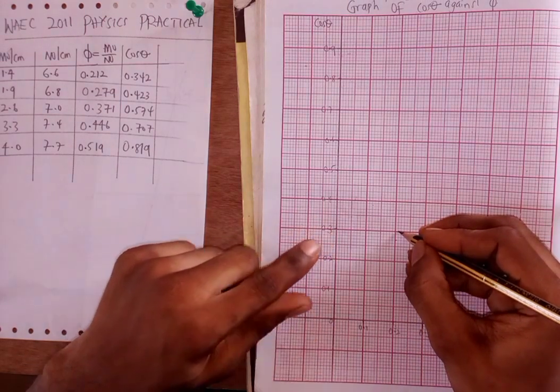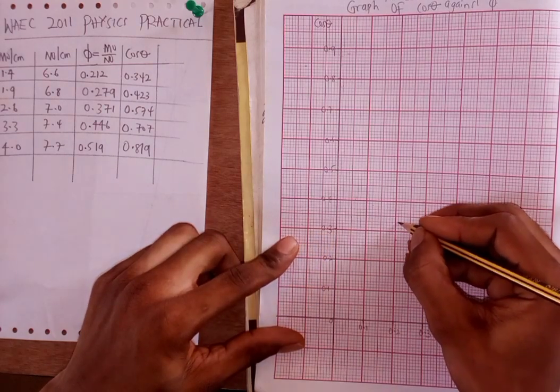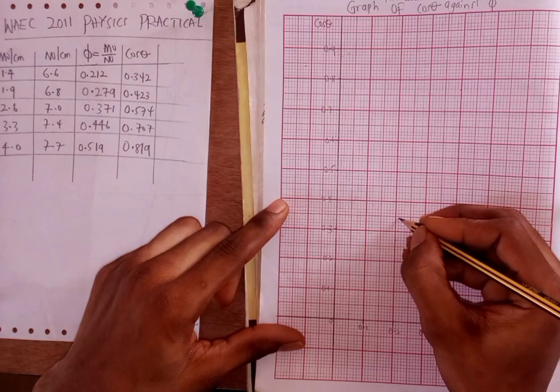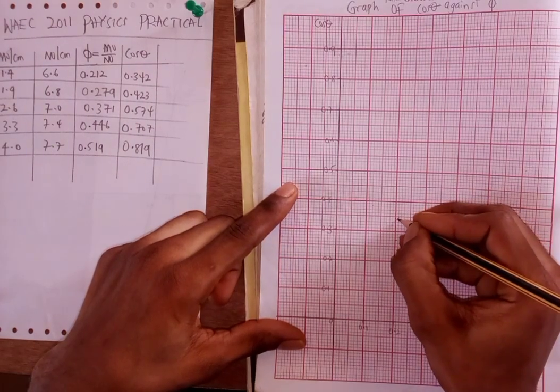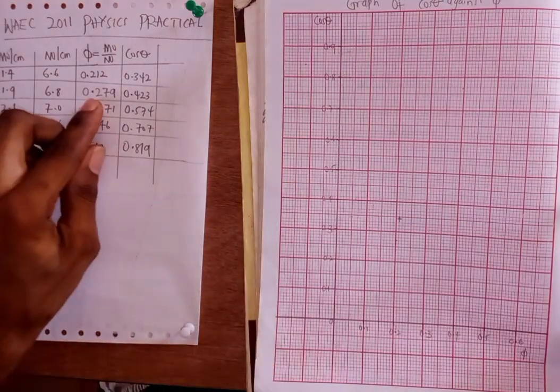It is 0.3. Okay, good. So 0.31, 0.32, 0.33, 0.34. And I'll put a plus or a circle at that point to note my point. So on to the next one.